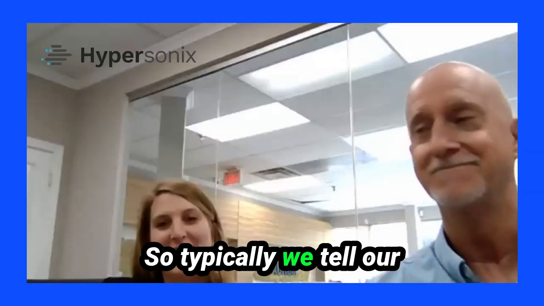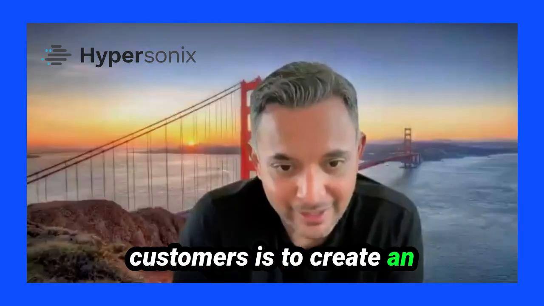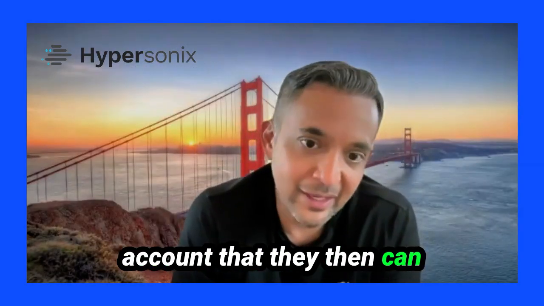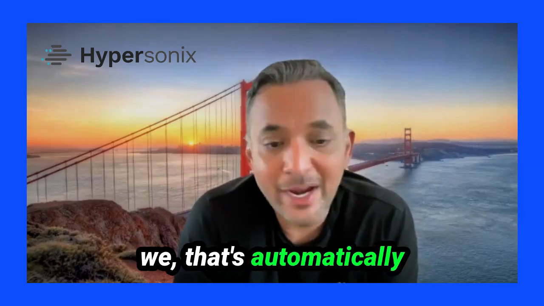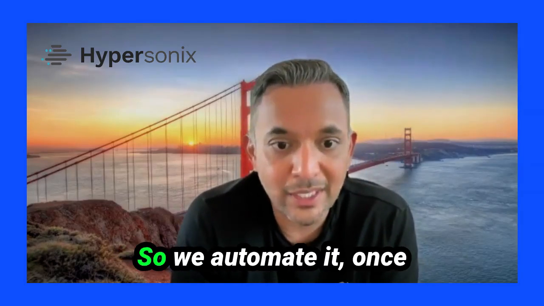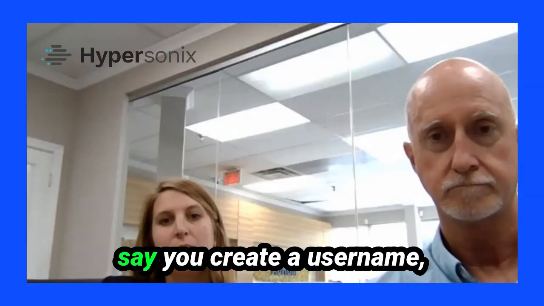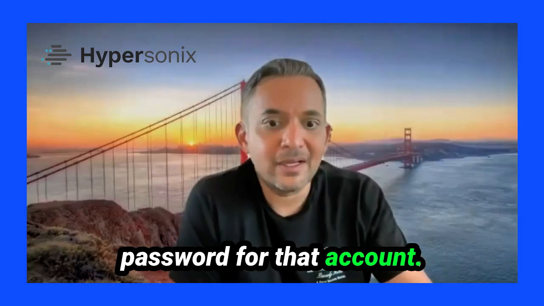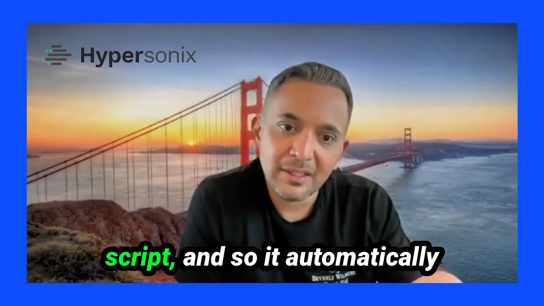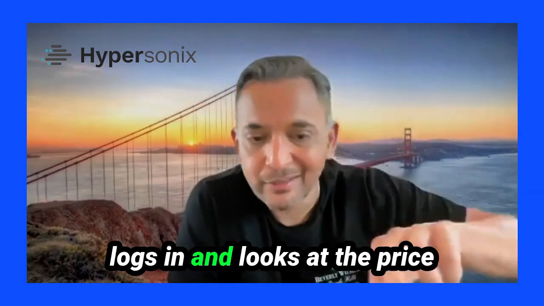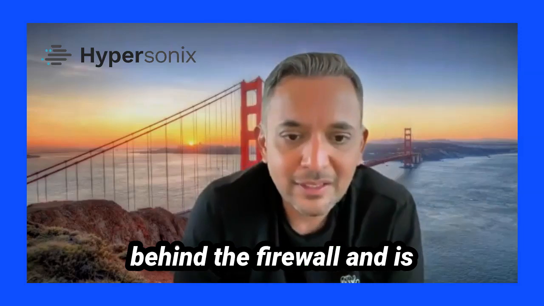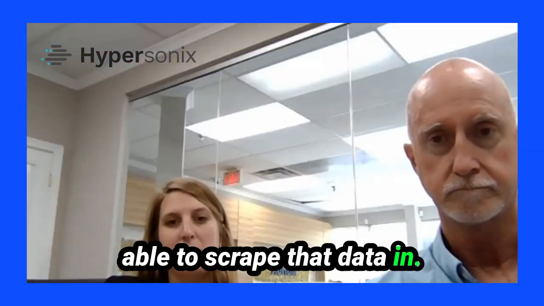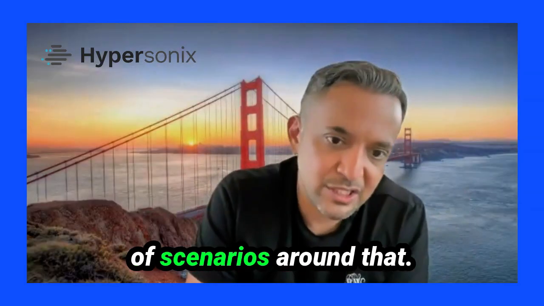Yeah, so typically we tell our customers to create an account that they can then give us access to, and then that's automatically included in our scraper, right? So it's automated. Once you create a username and password for that account, we put that into our script, and it automatically logs in, looks at the price behind the firewall, and is able to scrape that data in. And we have handled a variety of scenarios around that.